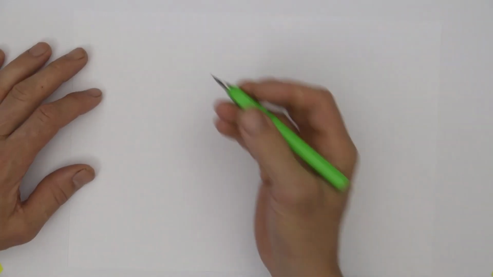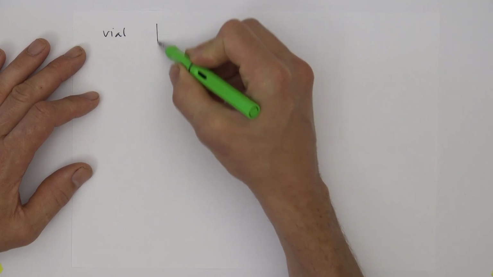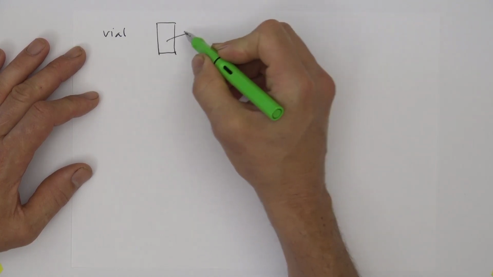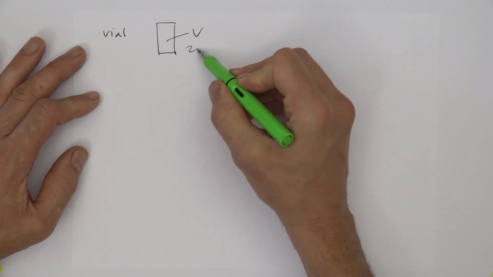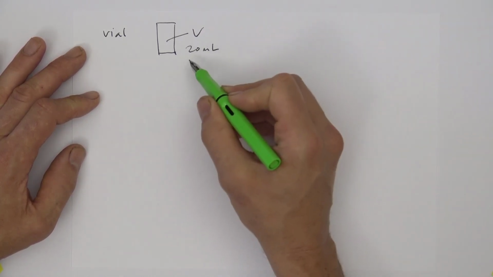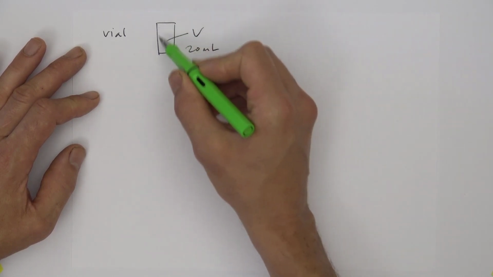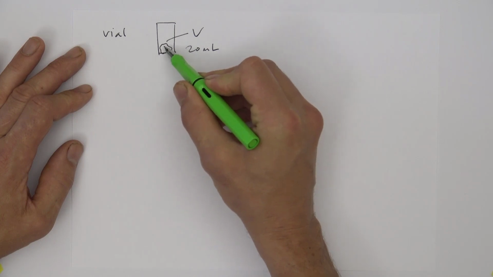And first of all, we have a vial, and it has a volume. That's an important parameter. Let's say in this example we have a 20 milliliter vial. Of course, that 20 milliliter is a gas phase, so it's the whole volume minus the sample volume. We have our biological sample there.